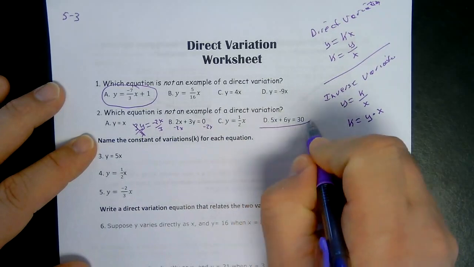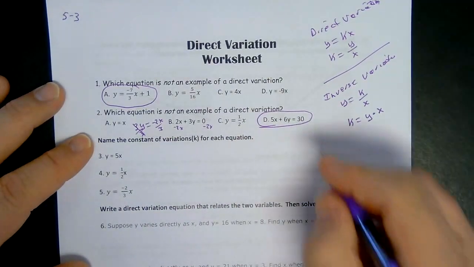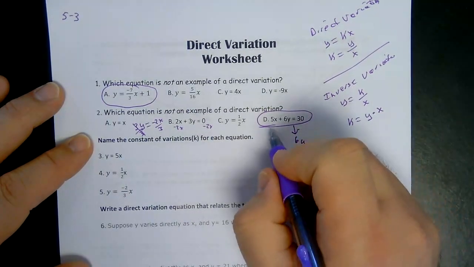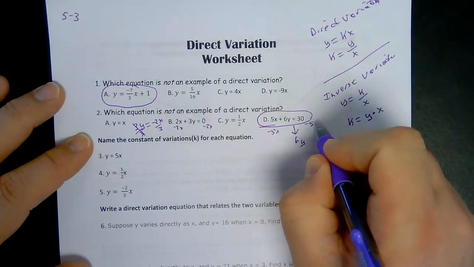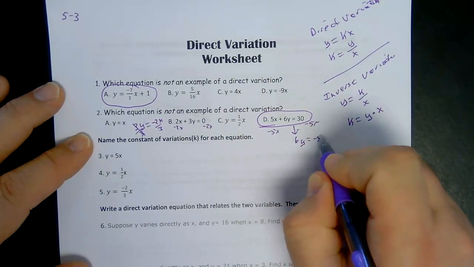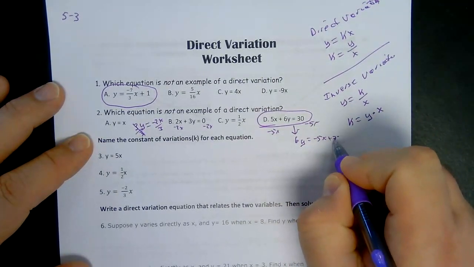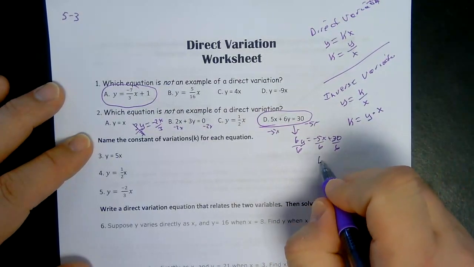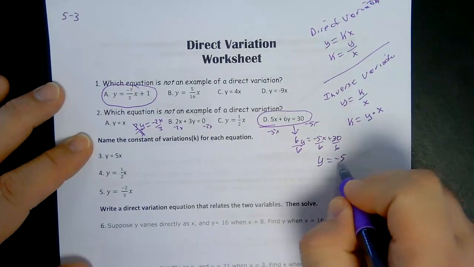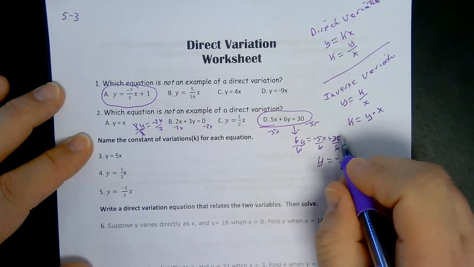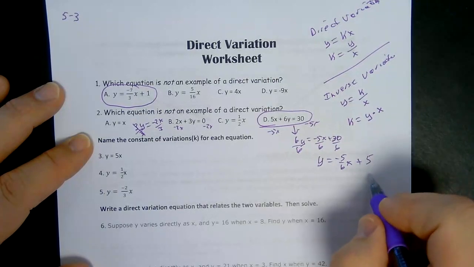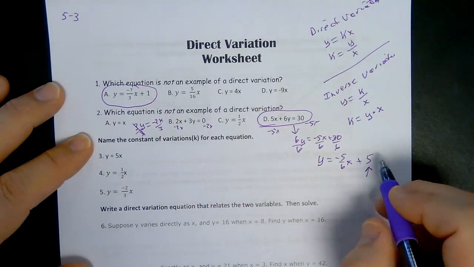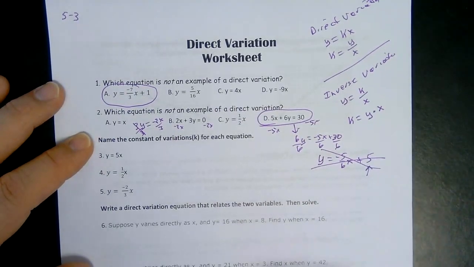So one that cannot be would be this one right there. So if I were to work that out, I would get something extra at the end. So 6y, take away 5x from both sides, and I get negative 5x plus 30. Divide everything by 6, and I get y equals negative 5/6 x plus, if I reduce 30 over 6, that becomes 5. So this right here stops it from being a direct variation relationship. Okay, so that's why that one is not.